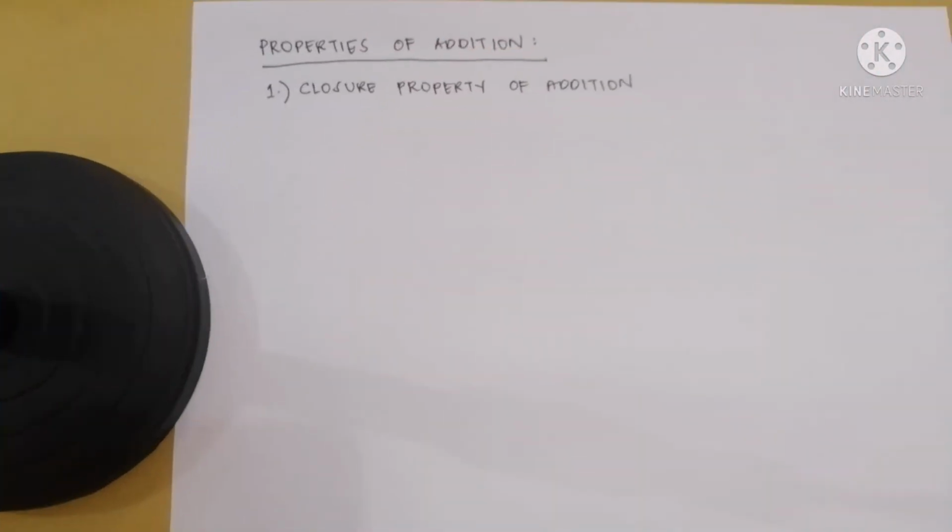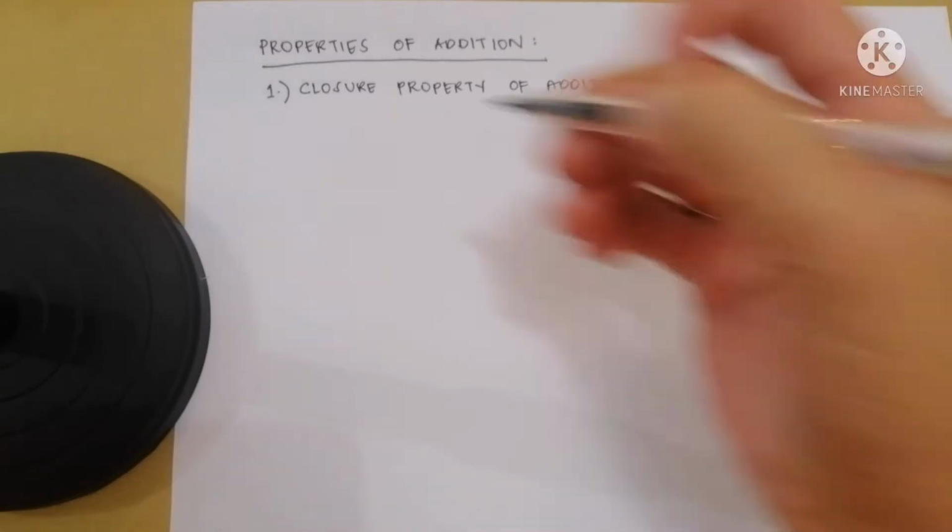Now, let me give you an example of each property of addition. First, we have here the closure property of addition. When we say closure property of addition, it means that the sum of any two integers is also an integer.